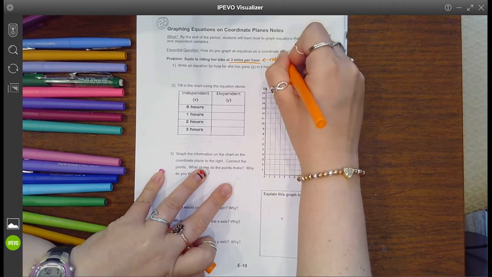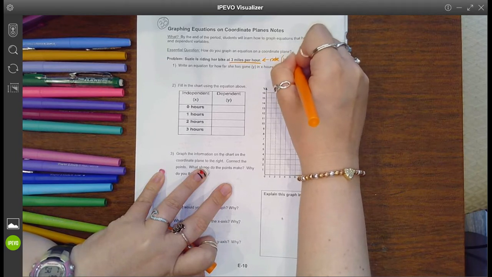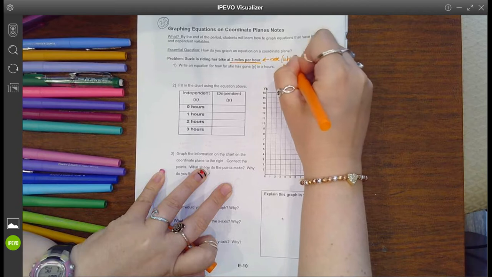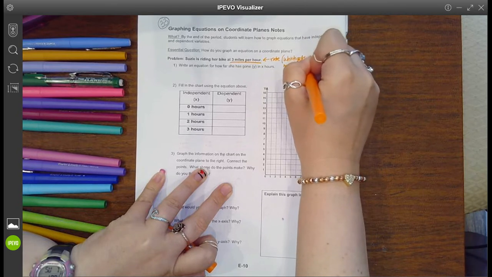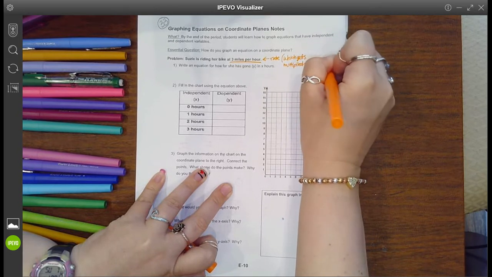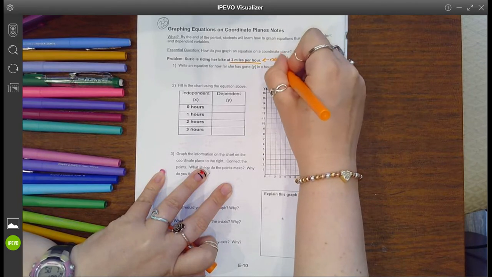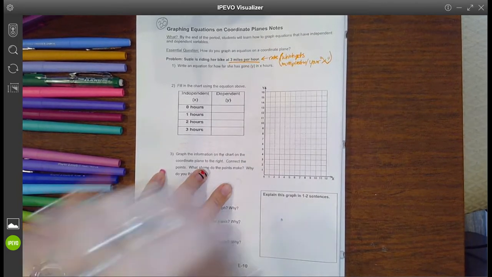And your rate is the thing which gets multiplied with your X. And I say the word usually, like I'd say 90% of the time, it's going to be your thing that gets multiplied with X.